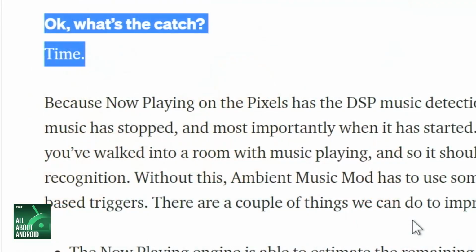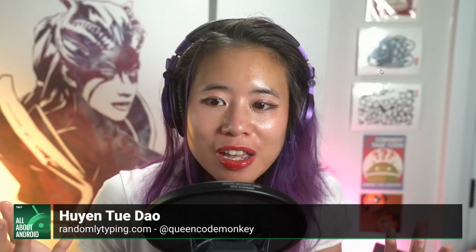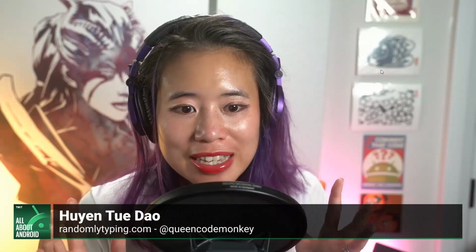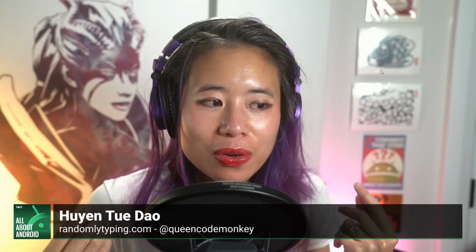And what is this feature, right? It's telling you that music is playing. It's not necessarily a fundamental feature of a phone, but they've actually made a dedicated digital signal processor for this, and I think that's so good. It's a feature that's so delightful and people just use it so much that they've dedicated hardware to it.